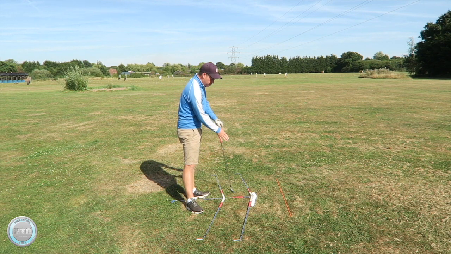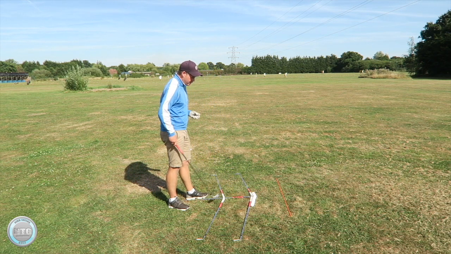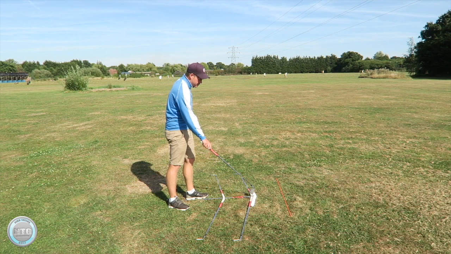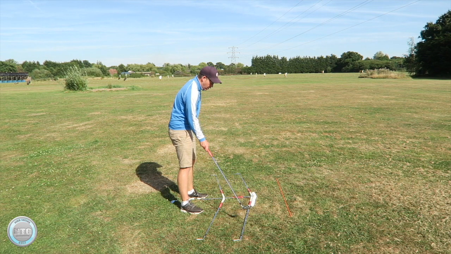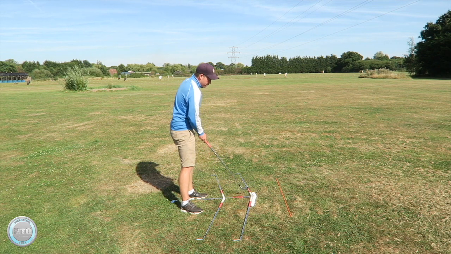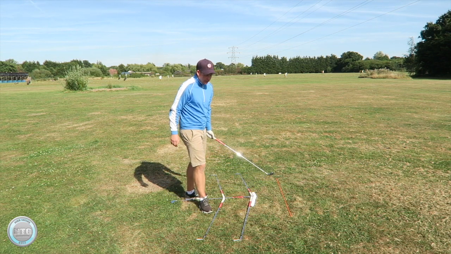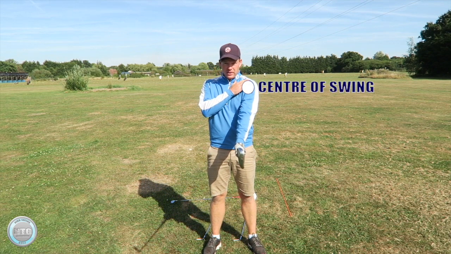So I've set down some golf balls here in different positions. And before we go into that, I'm just going to discuss this club here. This club represents the point where the club head will start changing direction. So that is kind of like the center point of the golf swing. And that's measured by the left arm and the club. That is the center point.